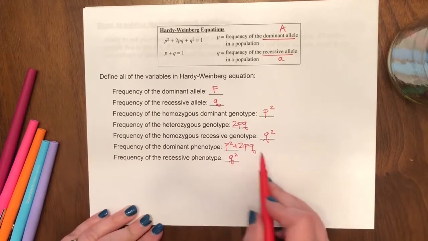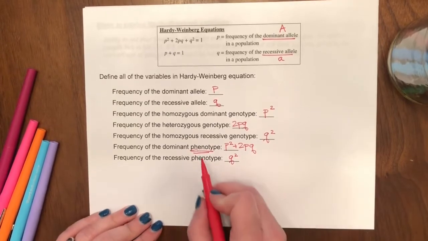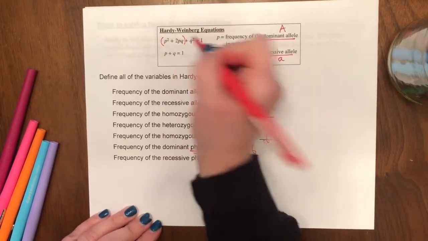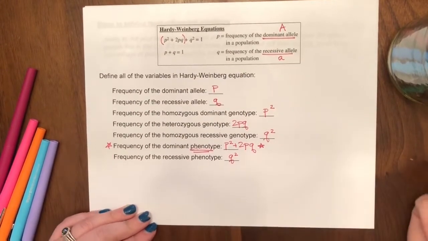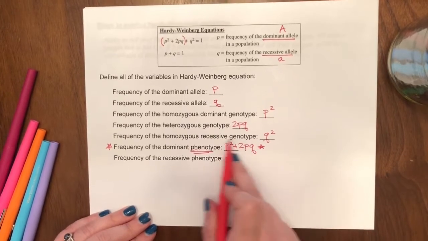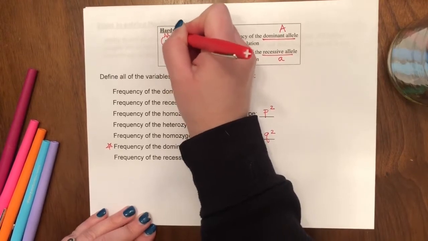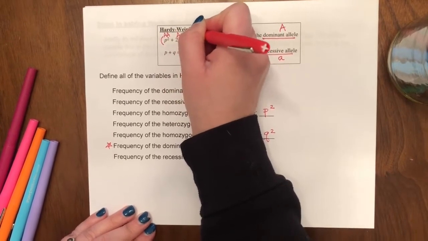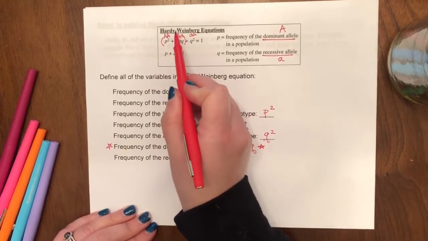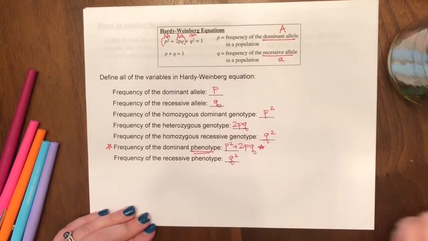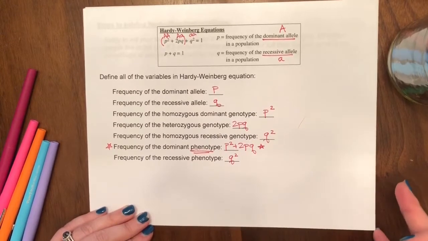I think this is where students tend to get confused. Remember, phenotype, this is not the genotype. So the dominant phenotype is going to be both of these together. This is very important. This is, like I said, probably the number one place where students get confused. And if you're getting tripped up on what this means, I recommend writing on your formula sheet, P squared is big A, 2PQ is big A, and Q squared is little a. And hopefully that helps you see that, oh, these both have a dominant allele, so these are going to be the dominant phenotype, but this is the only recessive phenotype. So these are all the different variables in this Hardy Weinberg equation.